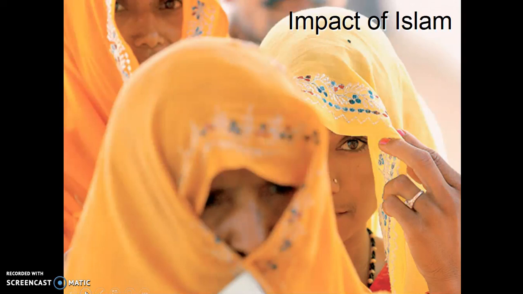Some of the lower class Hindus even embraced the equality of the Islamic religion because they were tired of being cast down so much in the caste system.